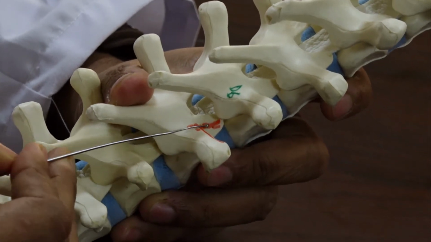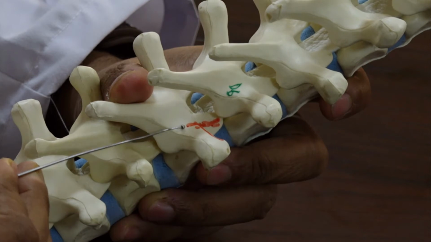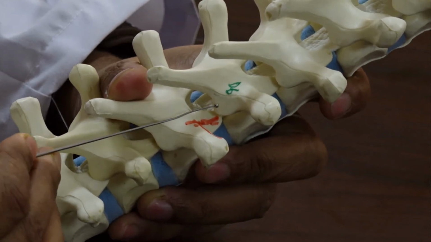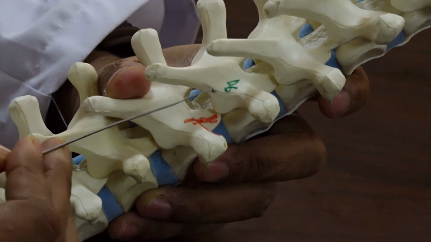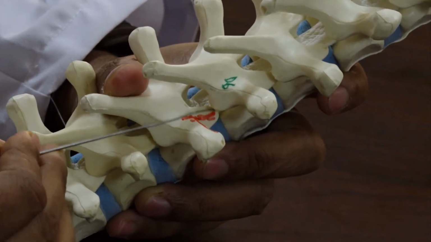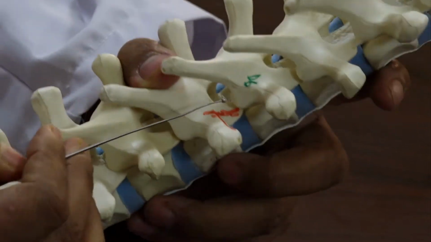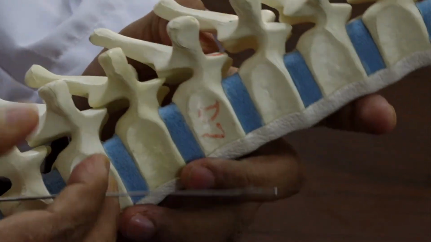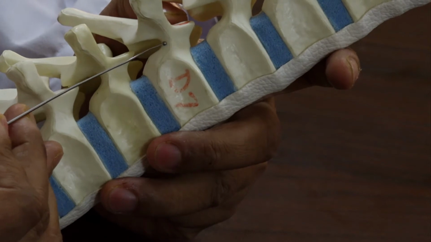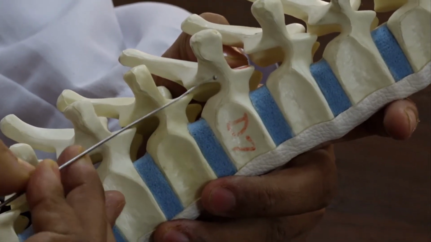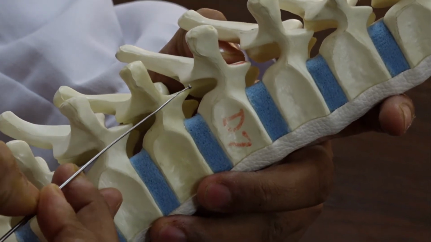The facet joint is formed by the superior articular facet of the inferior vertebral body and the inferior articular facet of the supravertebral body. They are facing each other in an anterior-posterior fashion, and the angulation and the orientation here is coronal. And as far as the pedicle is concerned, this is the pedicle. Pedicle is the part of the vertebral body column which joins the vertebral body with the posterior complex.